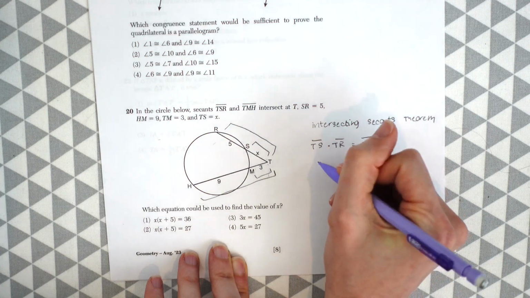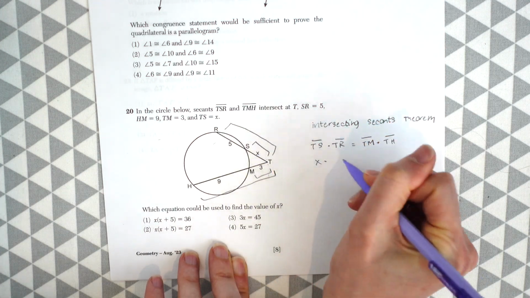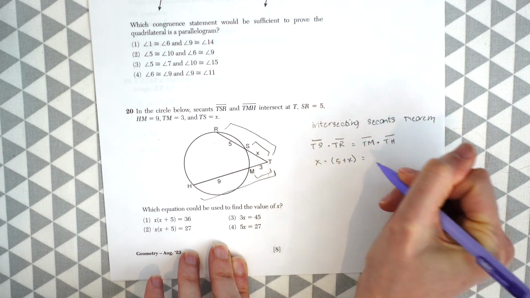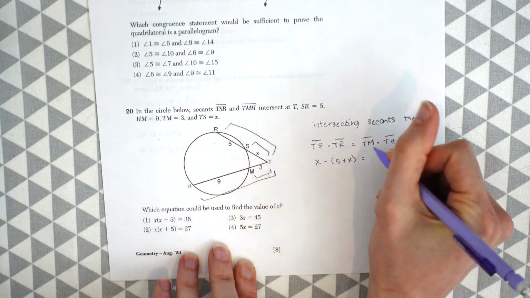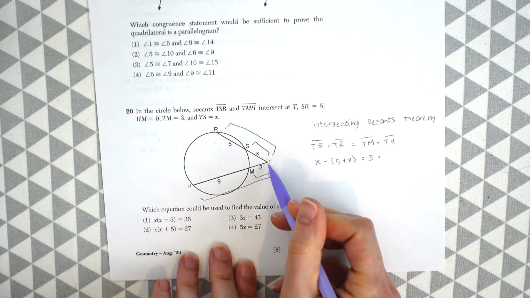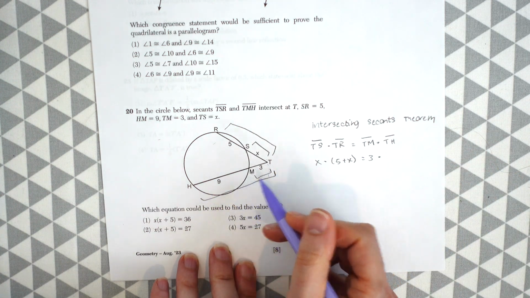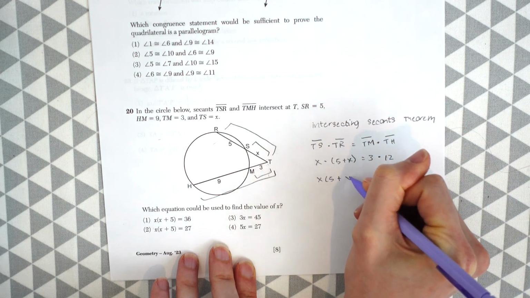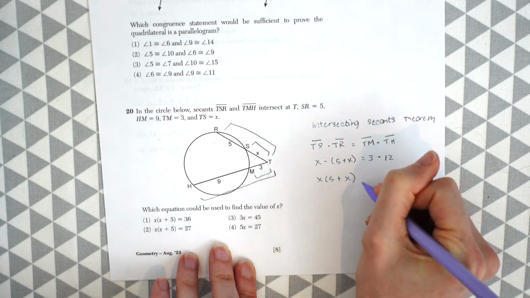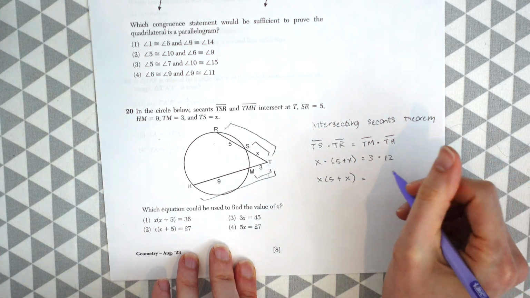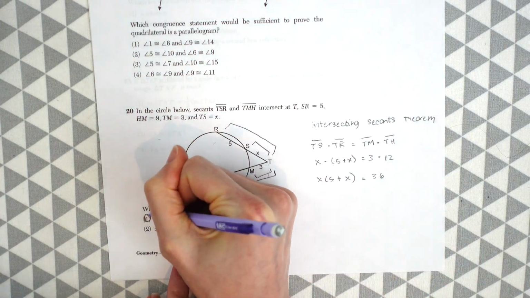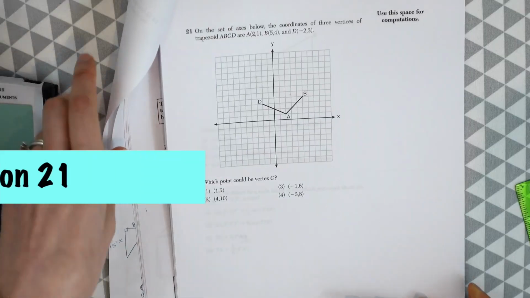So we have TS is equal to X times TR, which is 5 plus X, is equal to TM, which is 3, times all of TH, which is 9 plus 3, which will give us 12. So now we get X times 5 plus X is equal to 3 times 12, which is 36. And now we just need to look for that in our answer choice. So notice that choice 1 is going to match our answer.